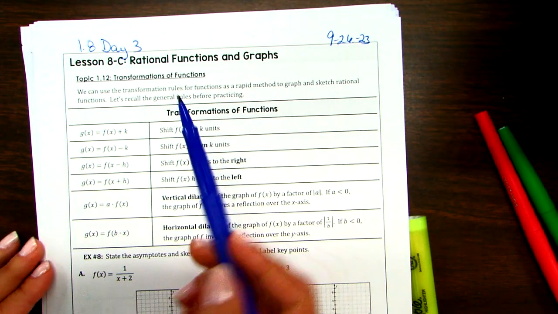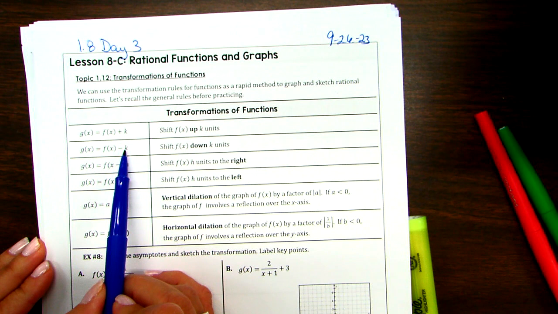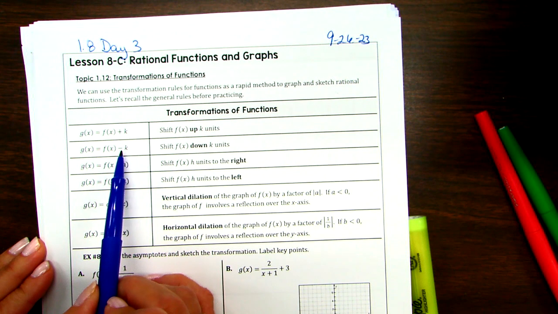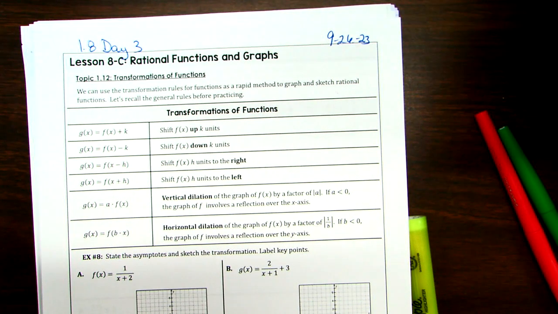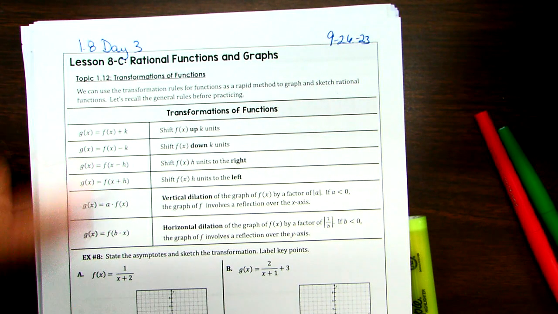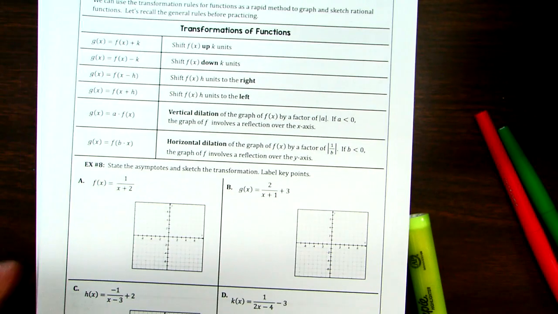So up and down is the number all the way to the left or all the way to the right, and a number in parentheses is your left or right. And we'll talk more about that later. But just understand, I'm going to kind of relate back to that with these last rational functions.